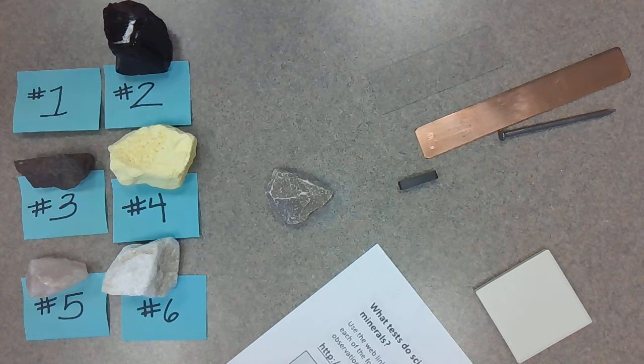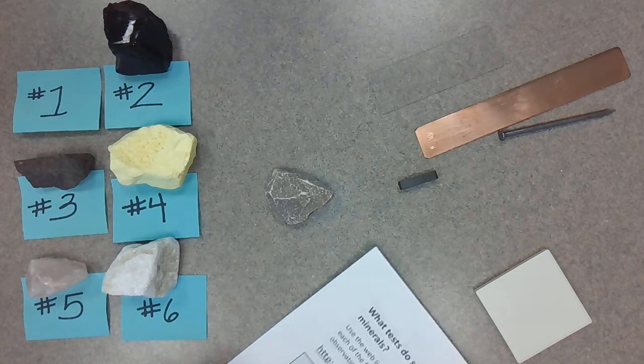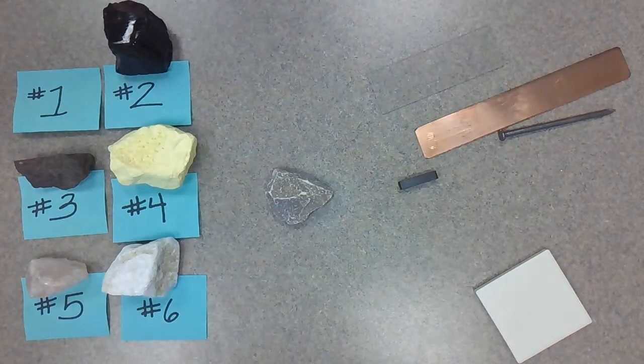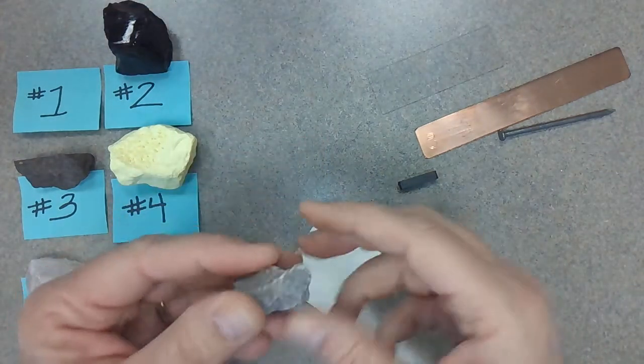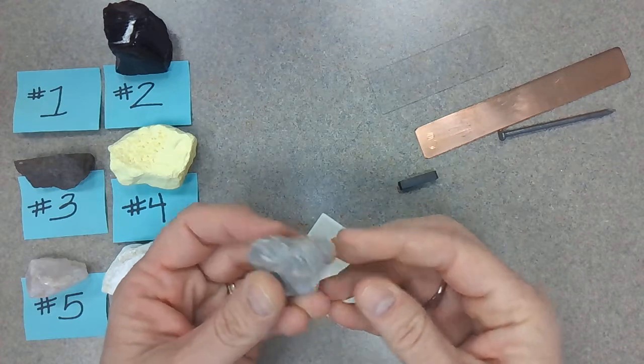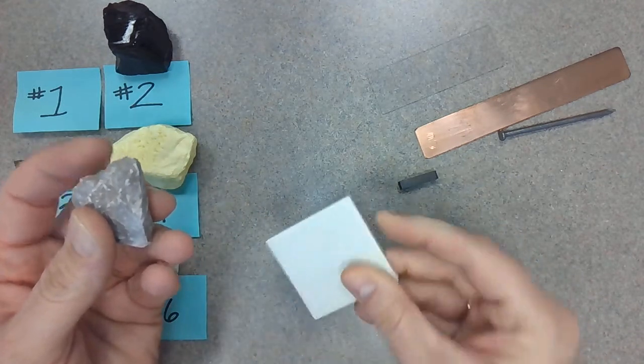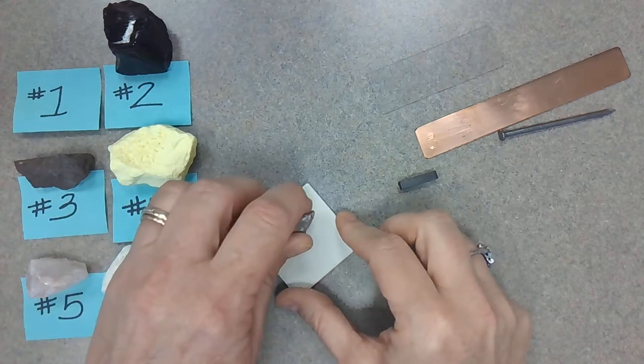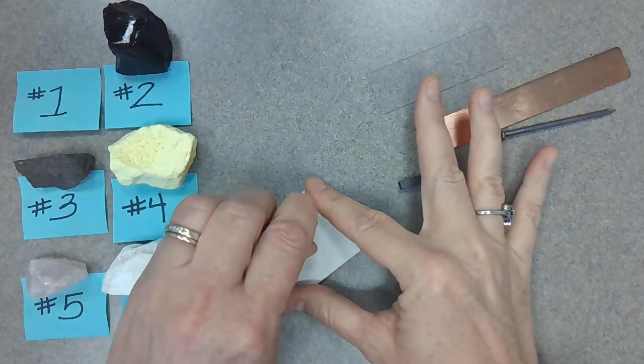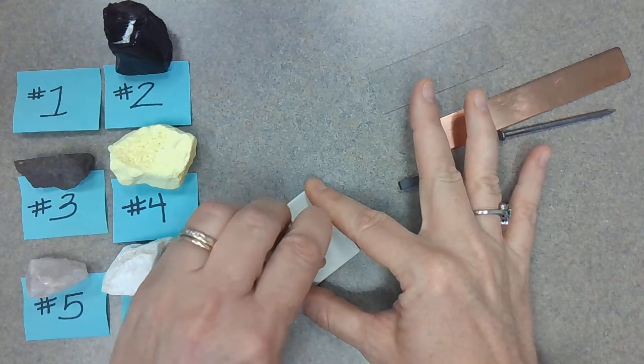Okay. The next test is the streak test. Now what we are testing for is if this was crushed, what color powder would it leave? To do that, I have just a piece of white tile, and I'm going to carefully make a scratch.